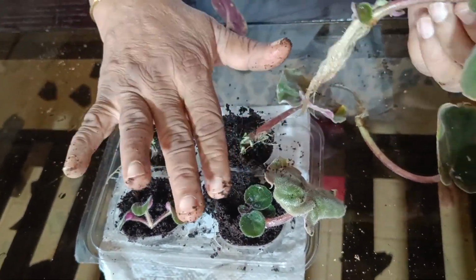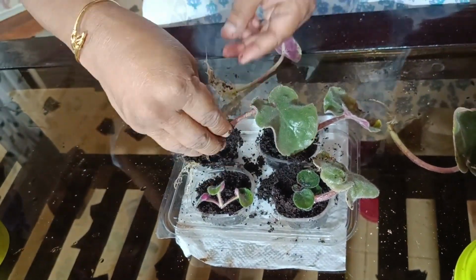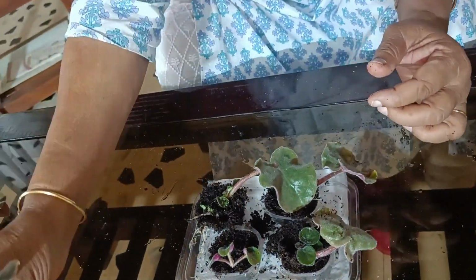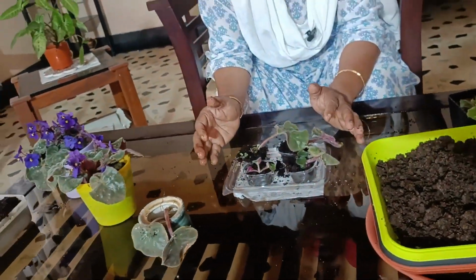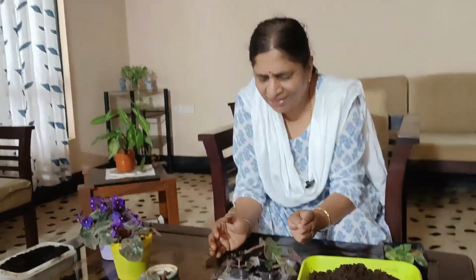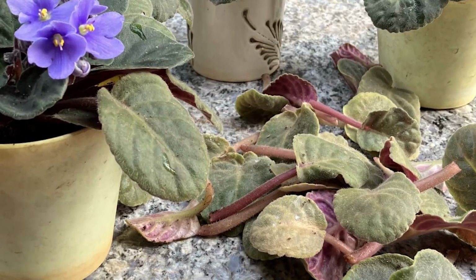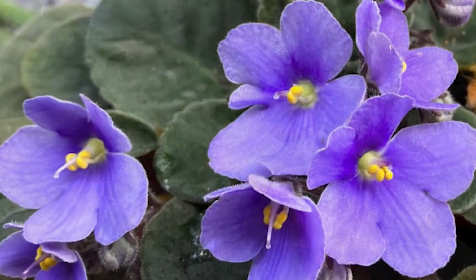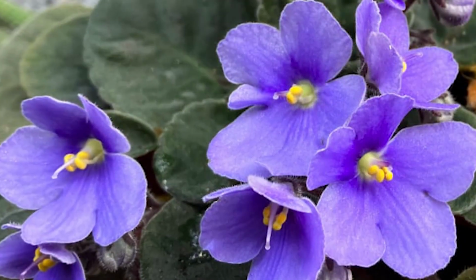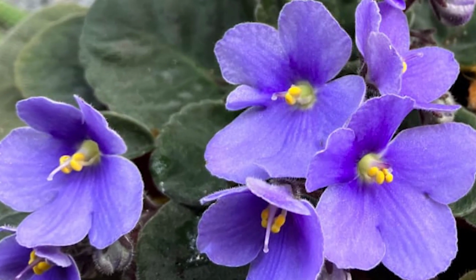So in my previous video I have shown you the soil mix that we have to use, which is rich in organic matter. So you can see I put those stalks, leaf stalks back, and you can see the plants that I have grown. The pots are not more than 5 inches, and many of my African violets I have grown through leaves alone. So that's it about today's video on the pest management and propagation of African violets.